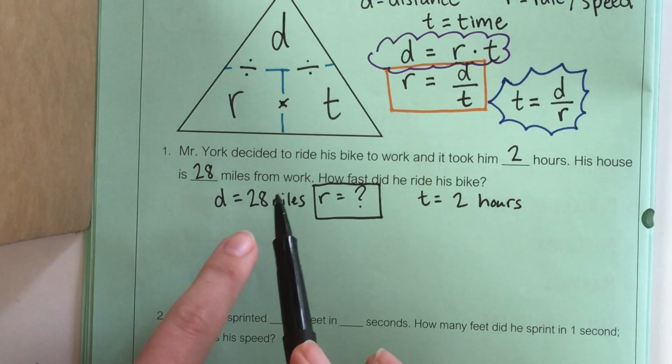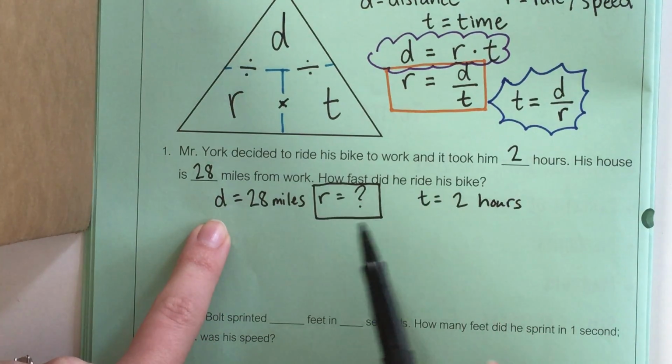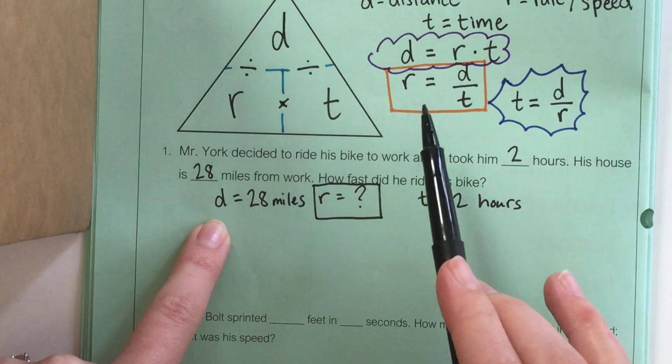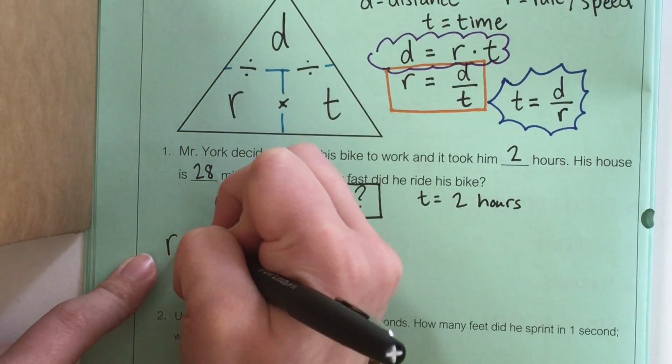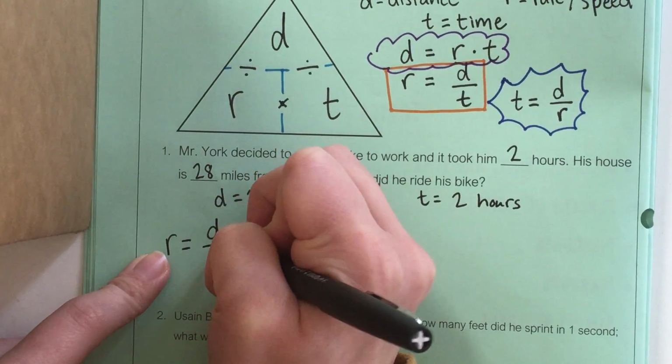So this is how I start each problem. I like to identify my variables. This tells me I'm looking for rate. I need to come up here and look for my equation. Rate is distance divided by time.